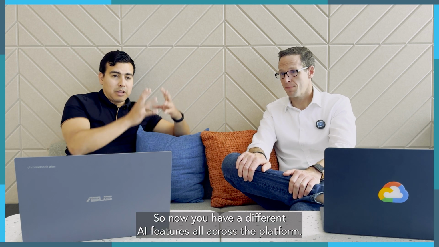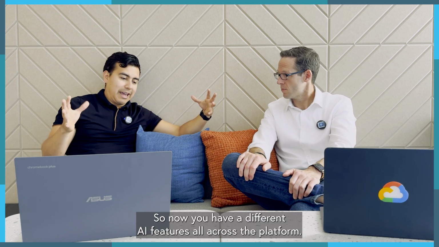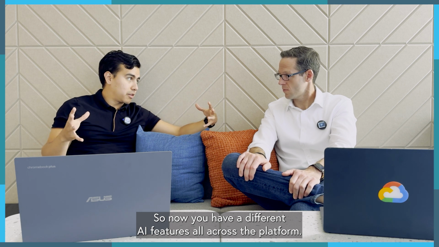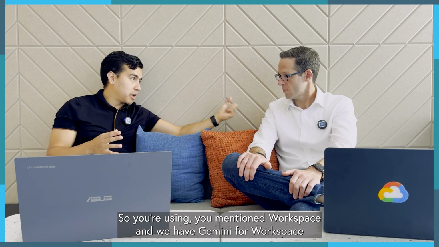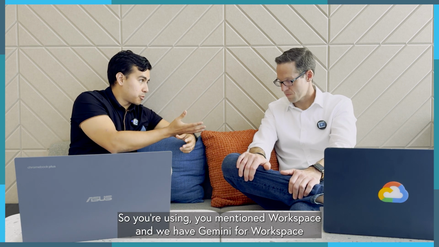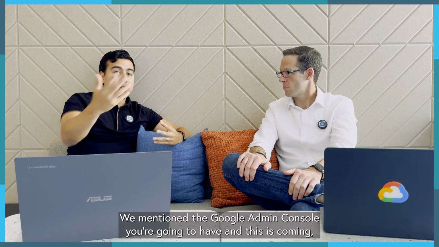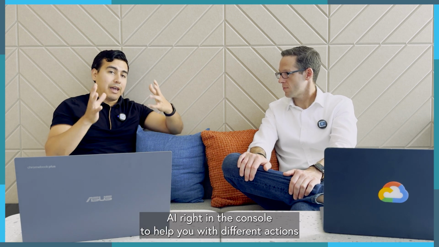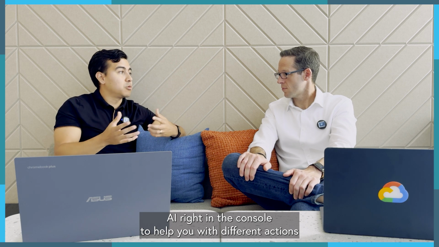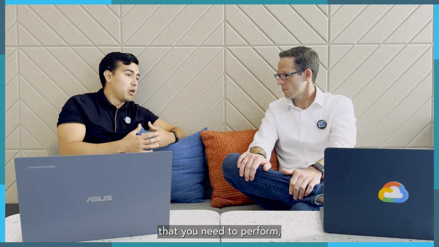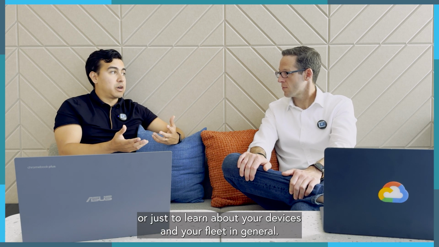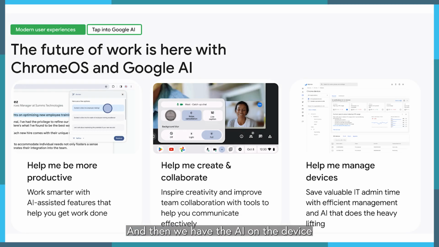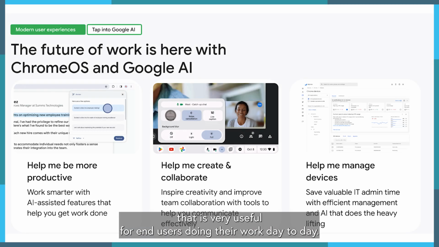That's right. So now you have different AI features all across the platforms that you're using. You mentioned Workspace, and we have Gemini for Workspace right there. We mentioned the Google Admin Console. You're going to have, and this is coming, you're going to have AI right in the console to help you with different actions that you need to perform, or just to learn about your devices and your fleet in general. And then we have the AI on the device that is very useful for end users doing their work day to day.